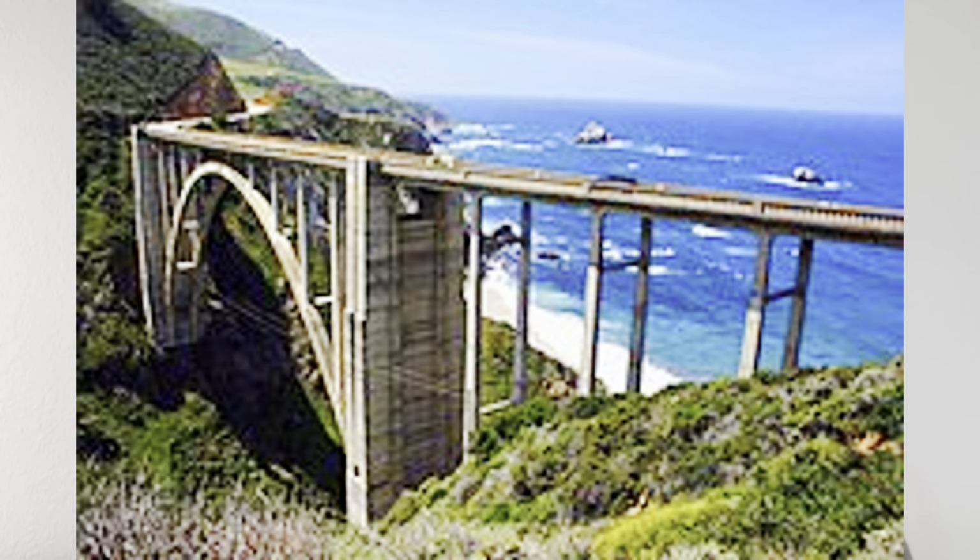Number two is arch bridges. These bridges distribute weight evenly using a curved arch. Famous examples include the old Roman stone bridges and even modern steel arch bridges. For example, you see in the photo here a modern arch bridge on Pacific Coast Highway in California.